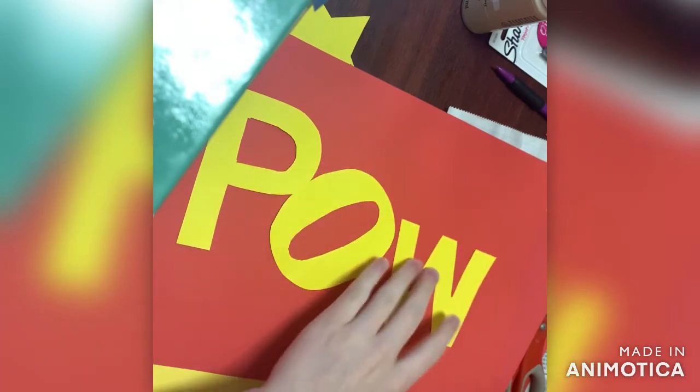Okay, so what I'm going to do now, because I picked the word POW, is cut out some zigzag shapes and stars. And with the magic of TV, I'm gonna come right back and all my shapes are gonna be cut out.